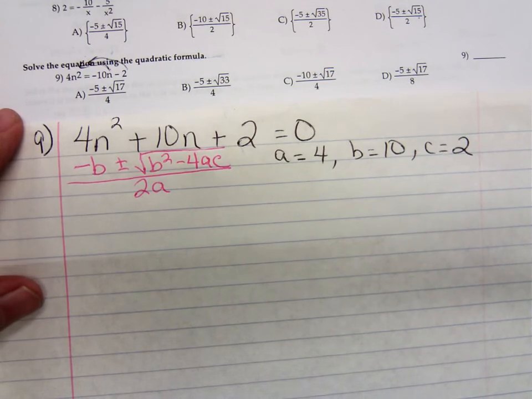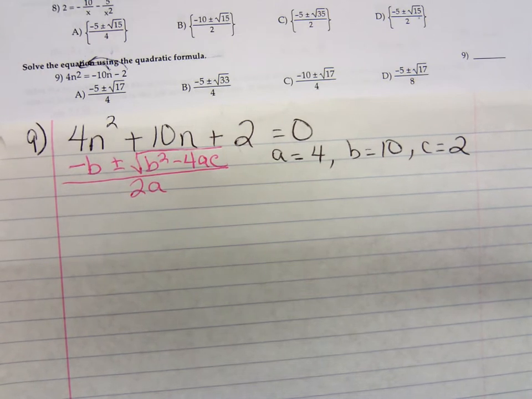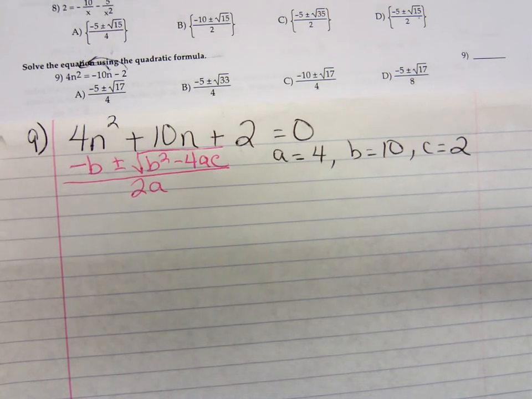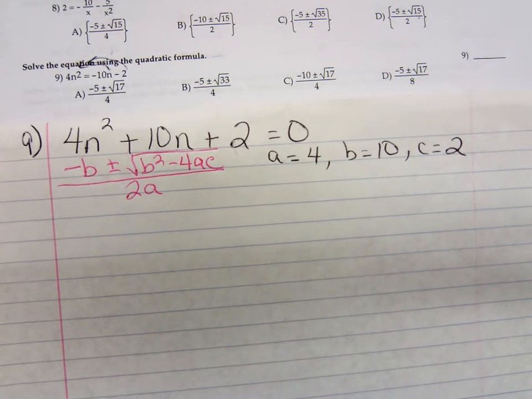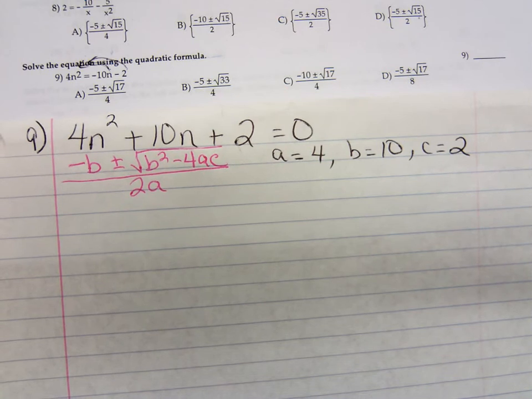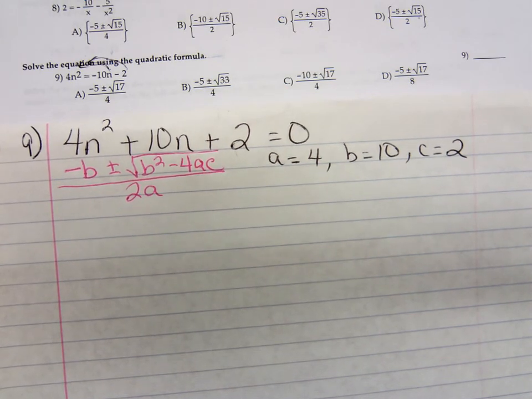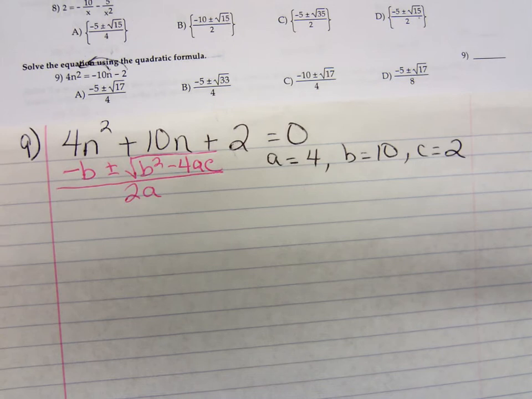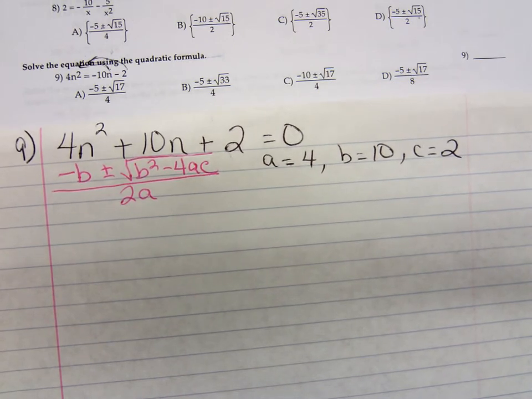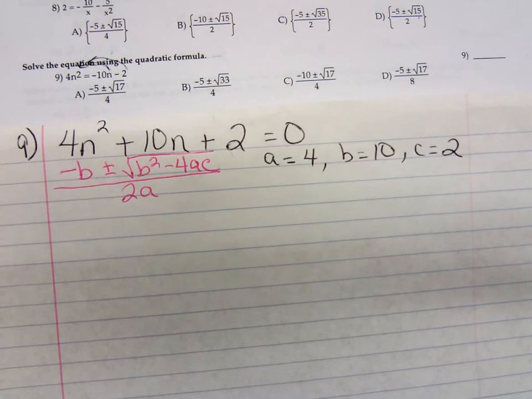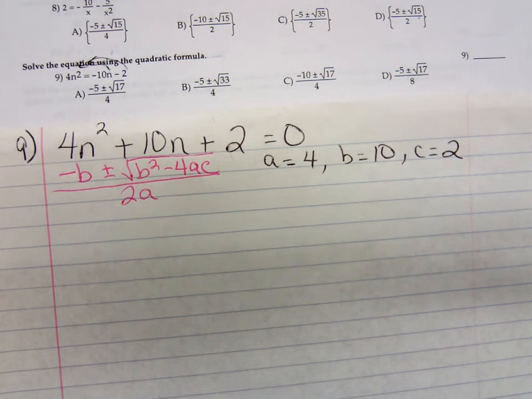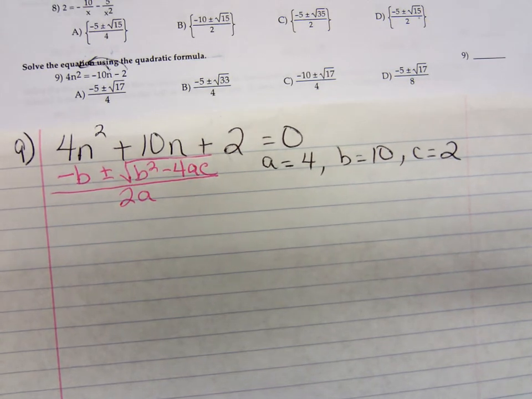This seems very similar to the other problem. It's not, is it? Number 8. Oh no. On the previous one, a was 2, b was 10, c was 5. Okay. So it is similar, but not the exact same.